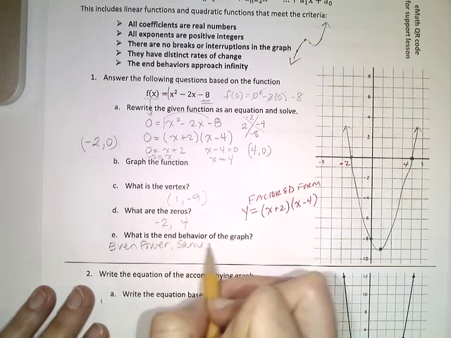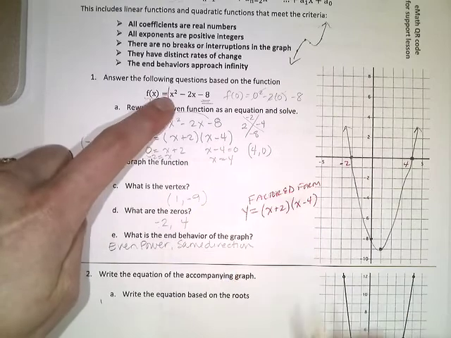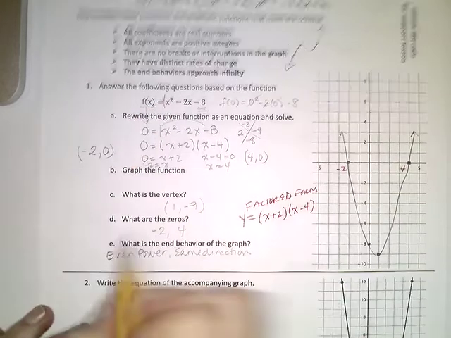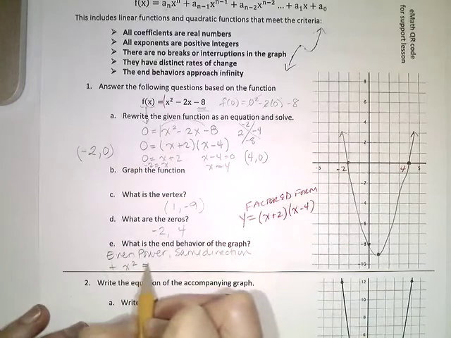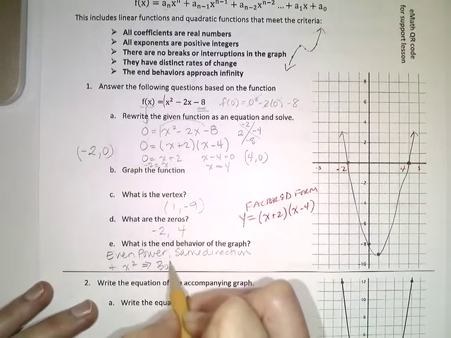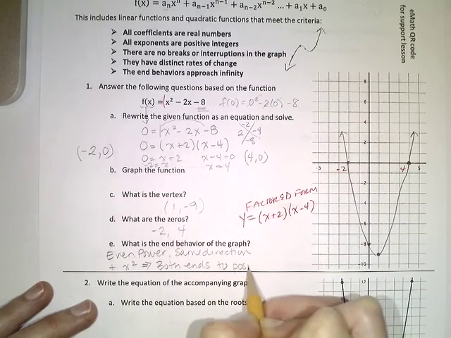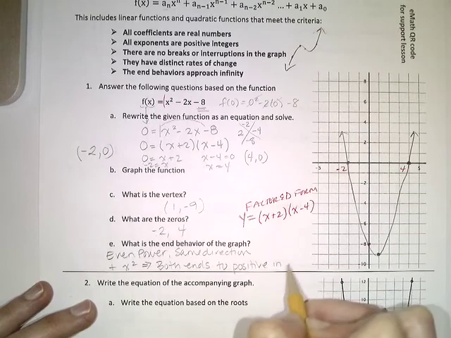Same direction. And it's a positive x squared, which means it's going both ends to positive infinity.